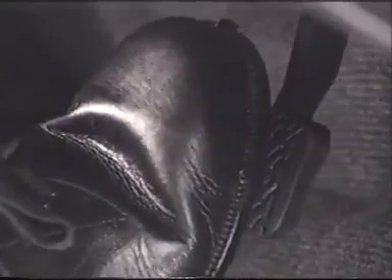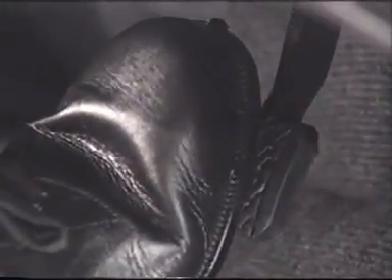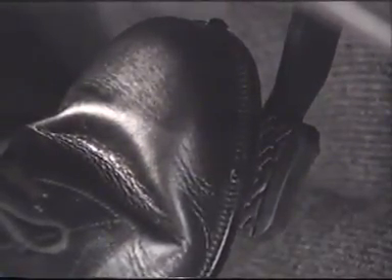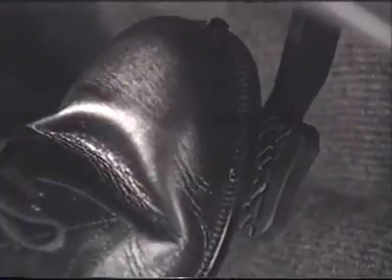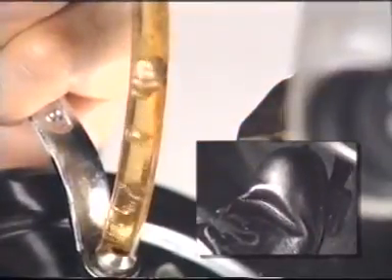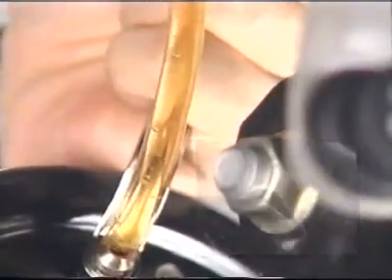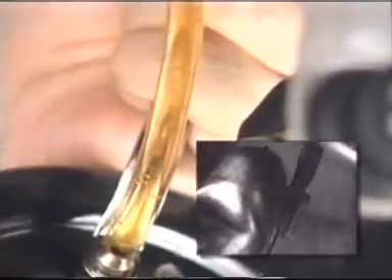Slowly pump the brake pedal several times. With the pedal depressed, loosen the bleeder plug until fluid starts to run out. Then close the bleeder plug. Repeat this procedure until there are no air bubbles in the fluid.